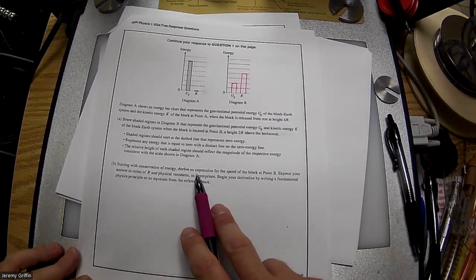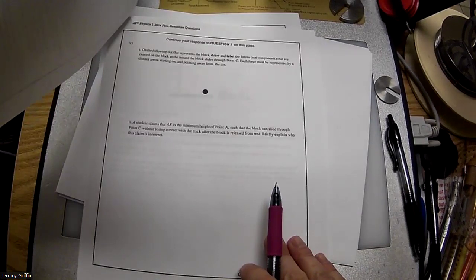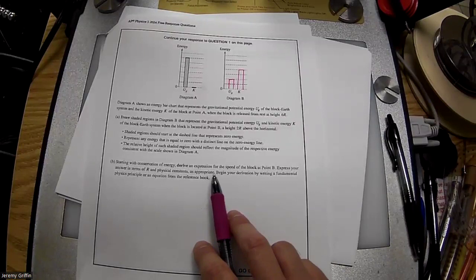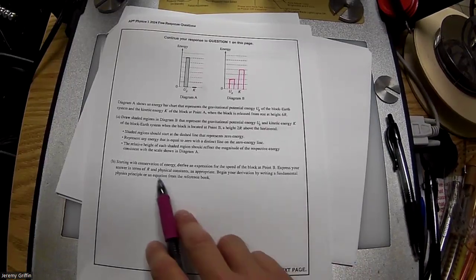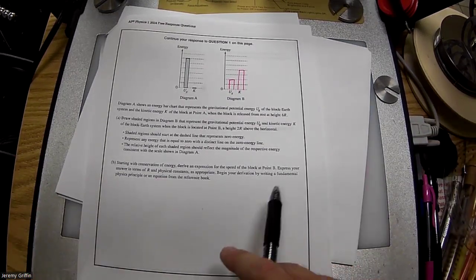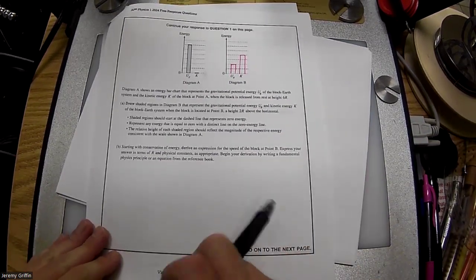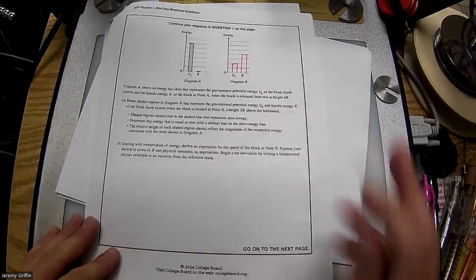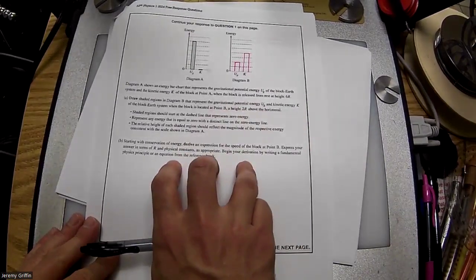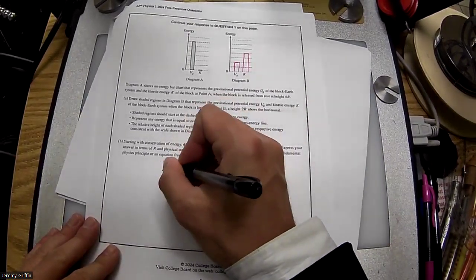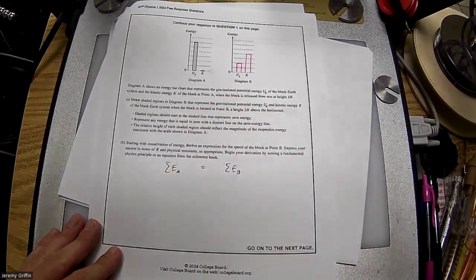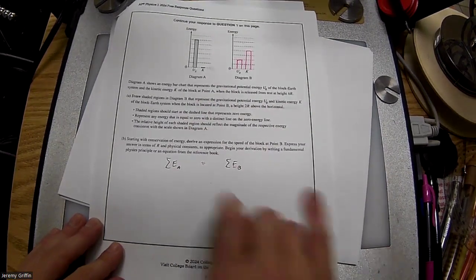Use conservation of energy to derive an expression for the speed of the block at point B. Express your answer in terms of R and physical constants, say gravity field. Begin your derivation by writing a fundamental physics principle or equation from a reference book. So, guys, what's the guiding principle? What is equal to what? Sum of energy at point A equals sum of energy at point B would probably be it. I would write that as my first line: energy initial equals energy final.